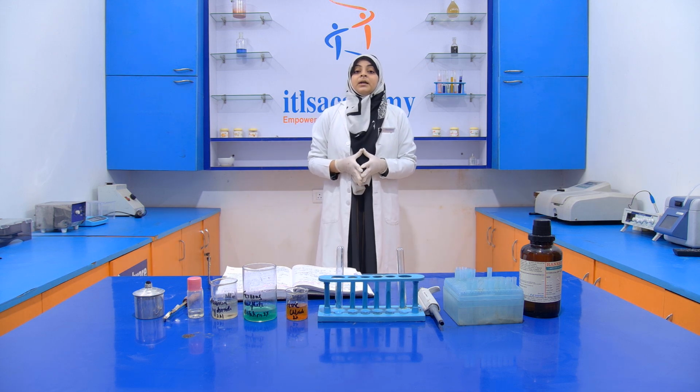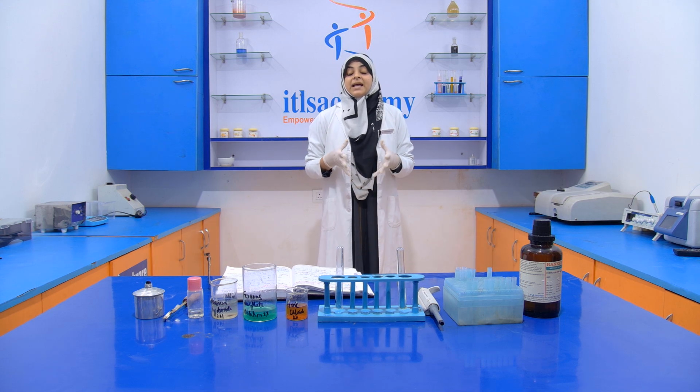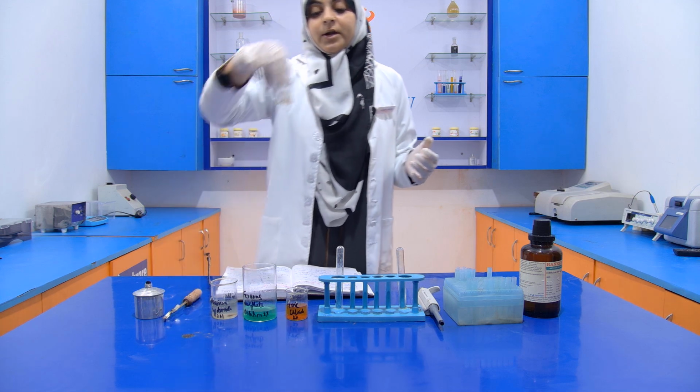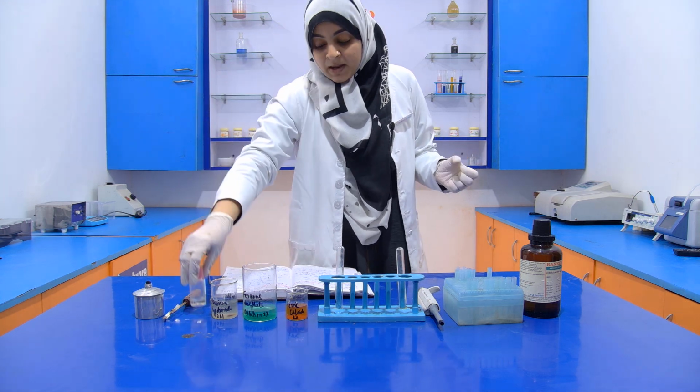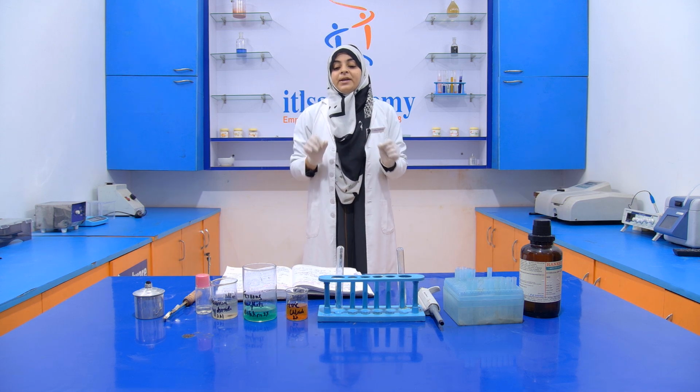So here the adulterant is cyanide, and the sample that we have taken is coconut oil. So this is our coconut oil. For performing this experiment, we require these reagents.